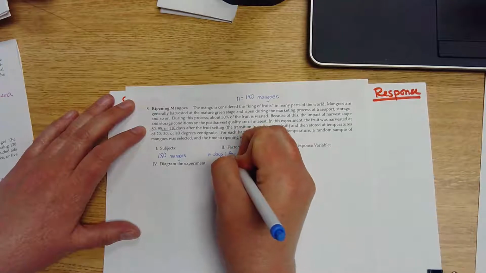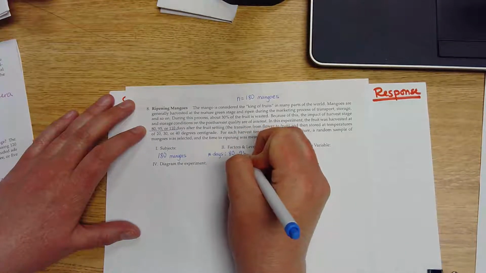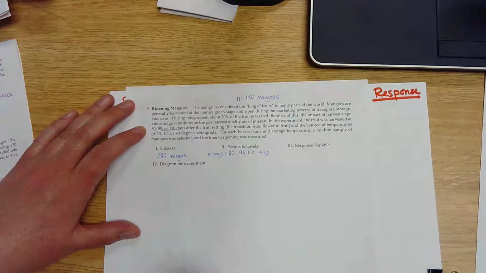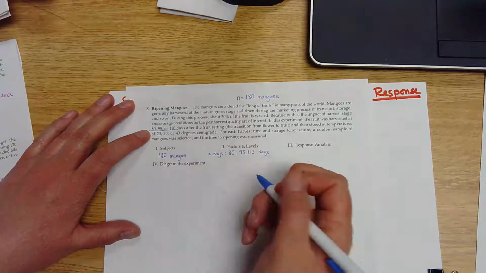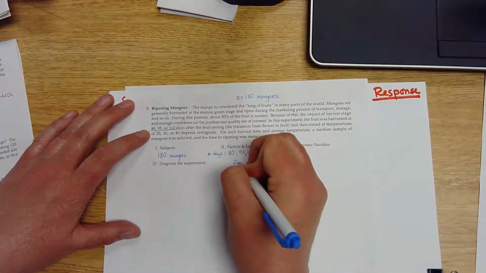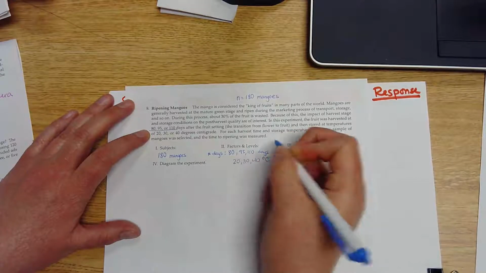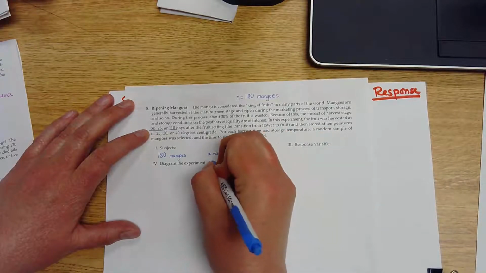It's either 80, 95, or 110 days. And then it was stored at temperatures of either 20, 30, or 40. So I have 20, 30, or 40 degrees centigrade. We'll call that storage temp.